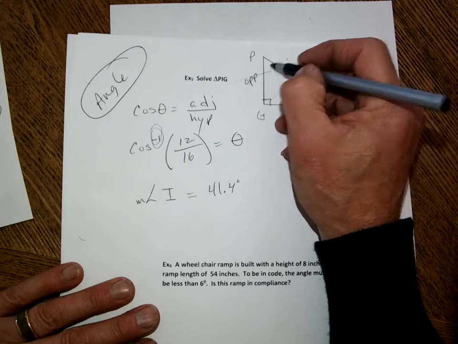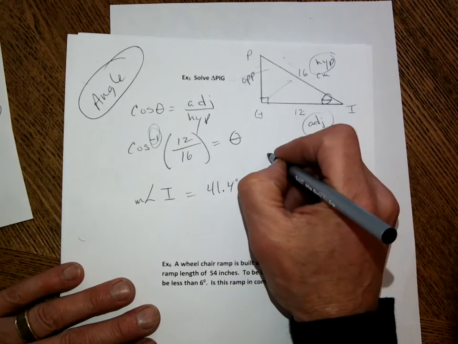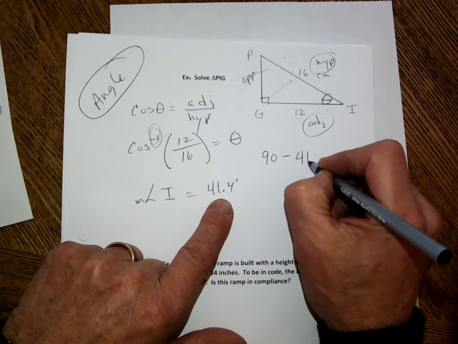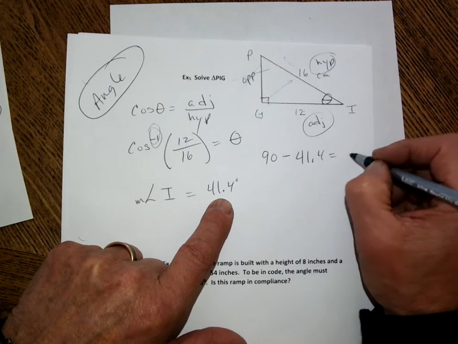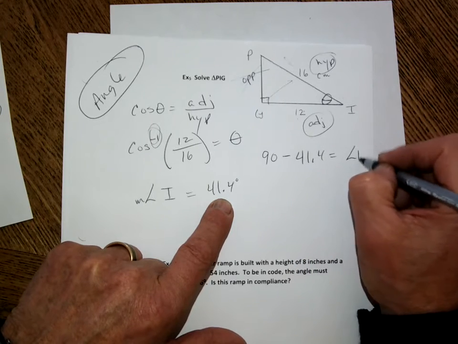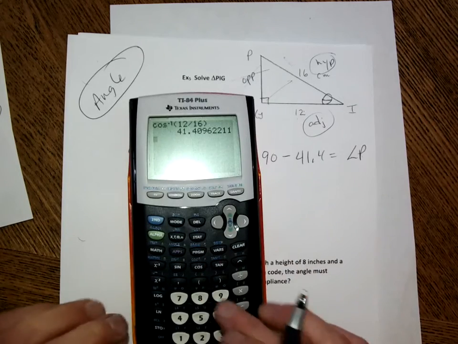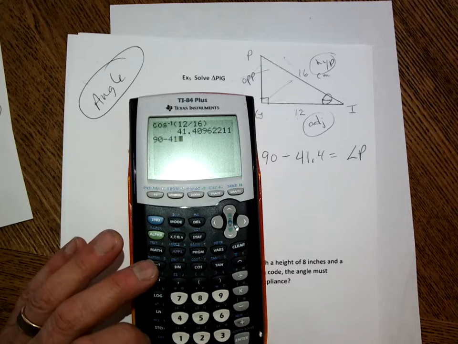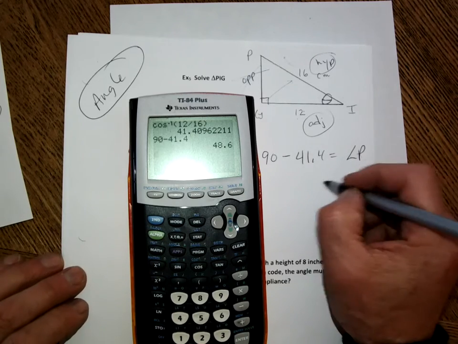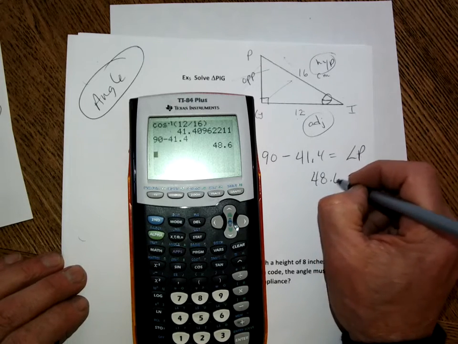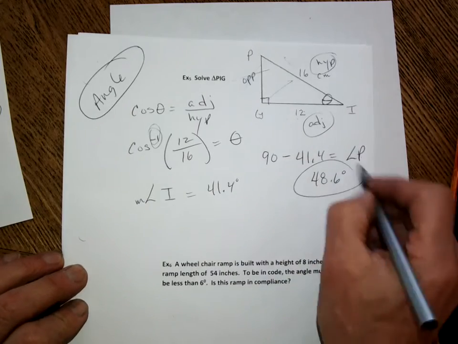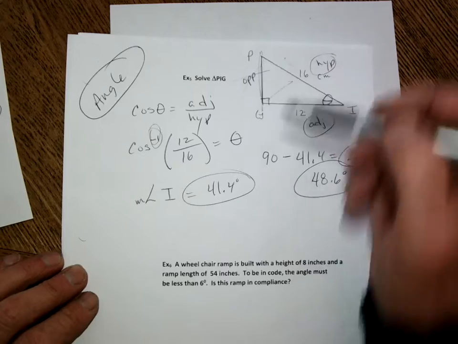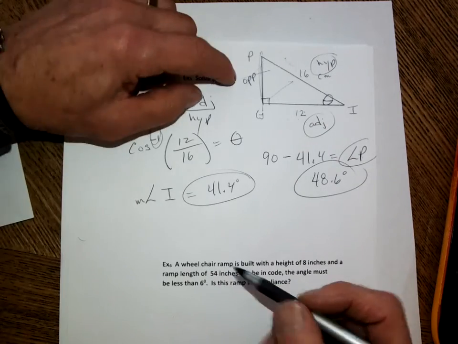Okay, angle P, it's pretty easy. Angle P is just going to be 90 minus this 41.4, and that's going to be angle P. Makes about 48.6 degrees. Okay, that's angle P.